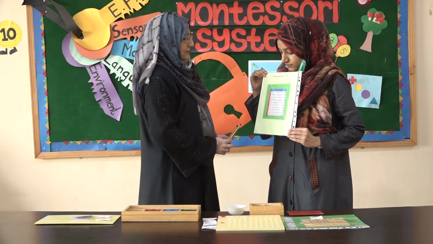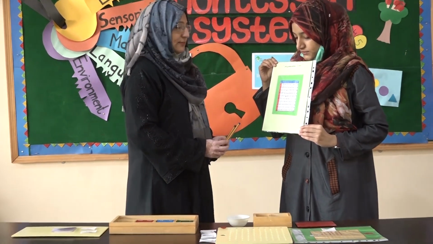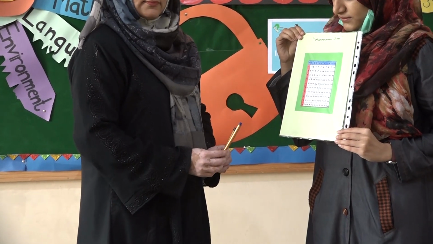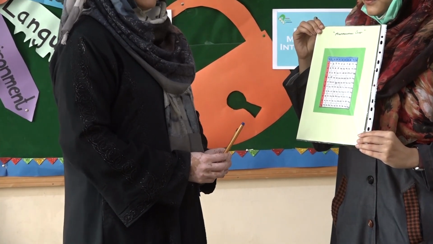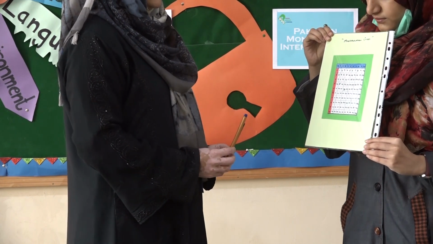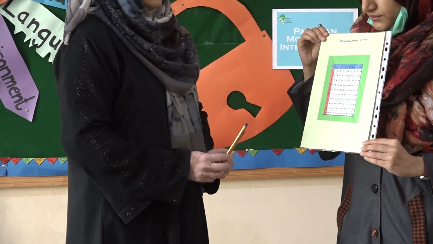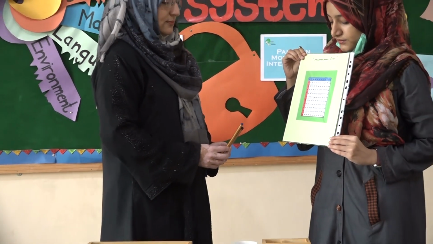If you are writing mathematics in English, definitely it should be on your left hand side, or if it is in Urdu or some other language, the numbers writing should be according to that sequence. But in a graphic chart, you should have the whole table of numbers.